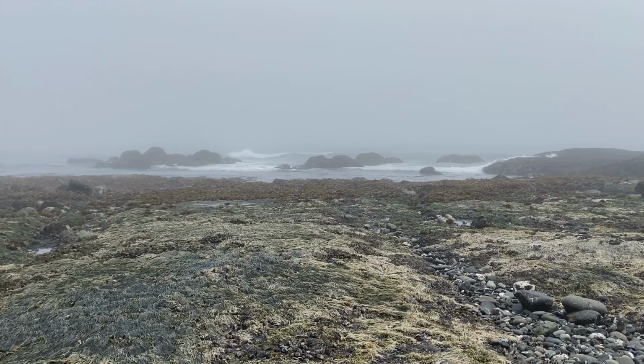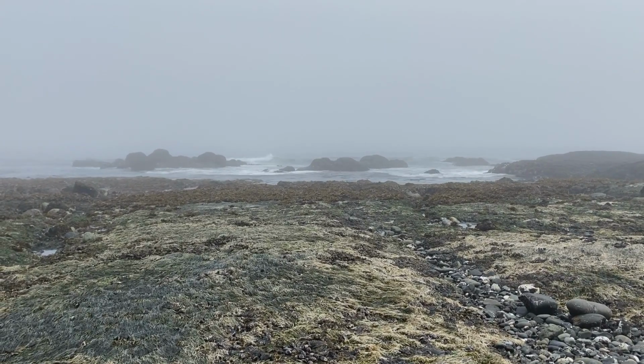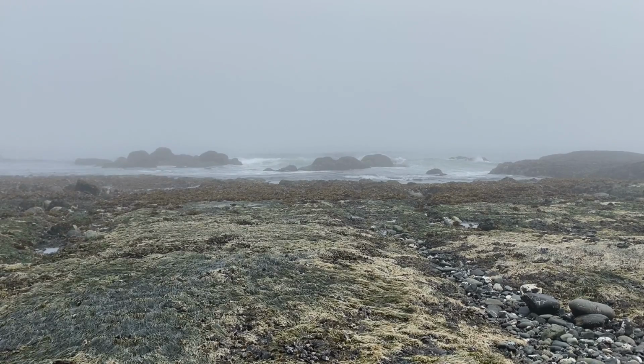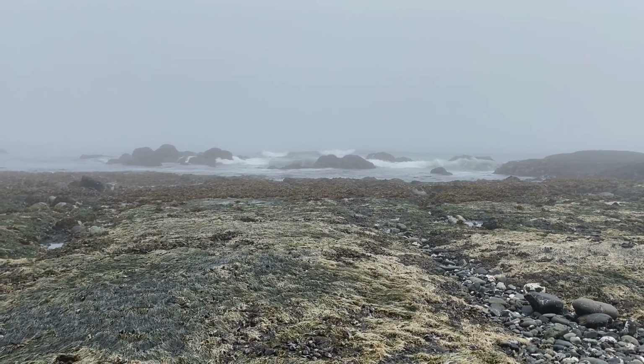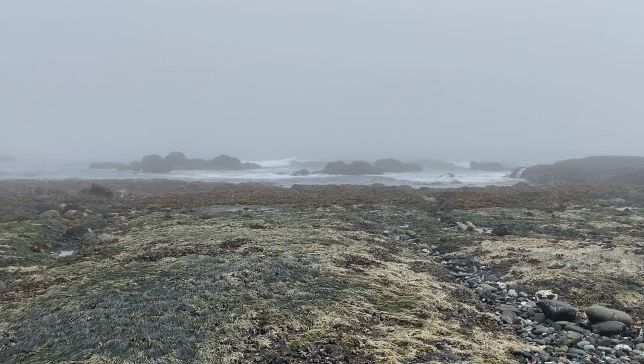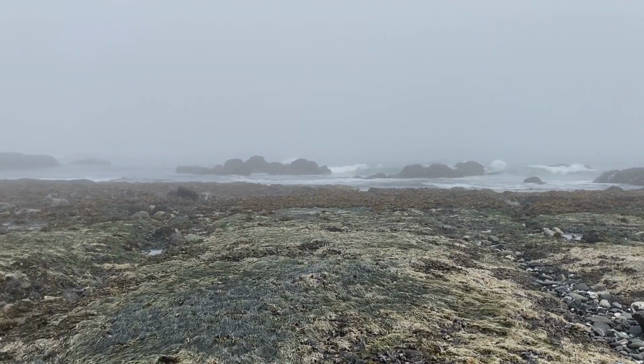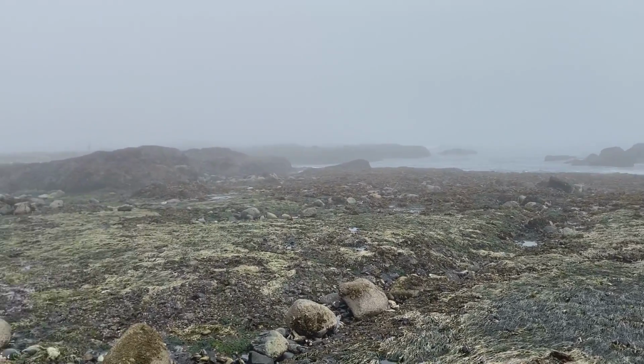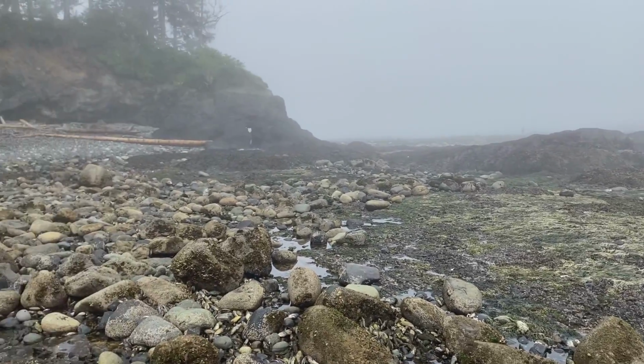I'm gonna walk out soon to a low tide zone, and we're gonna see some bigger anemones and some other things out there that we don't see here in the mid-tide zone, in the intertidal zones. But I love how you can see all the different zones on this beach.